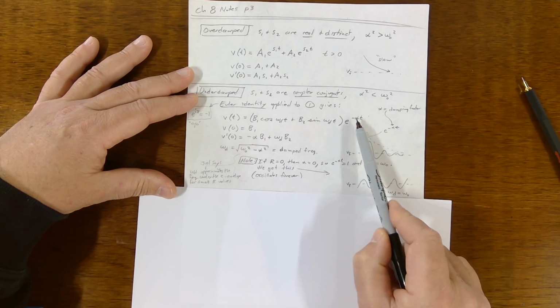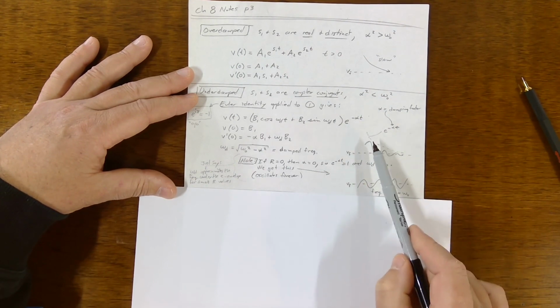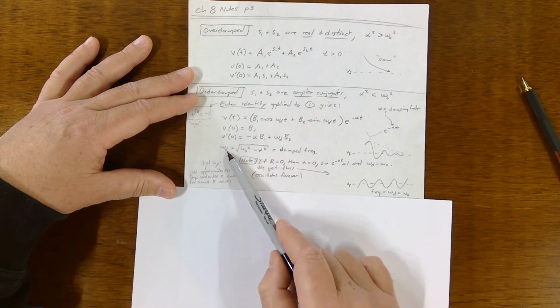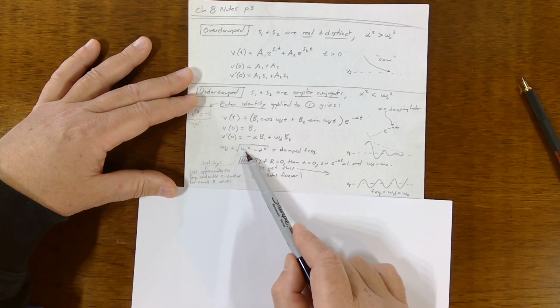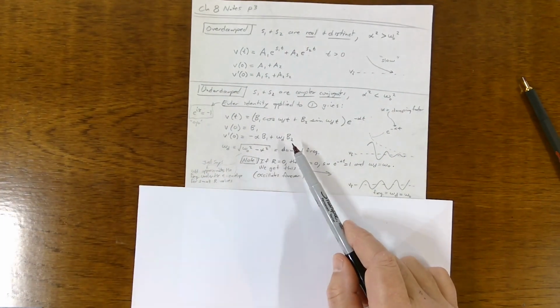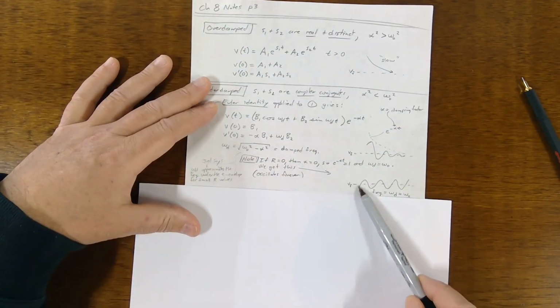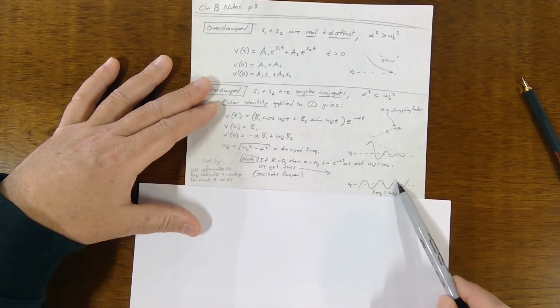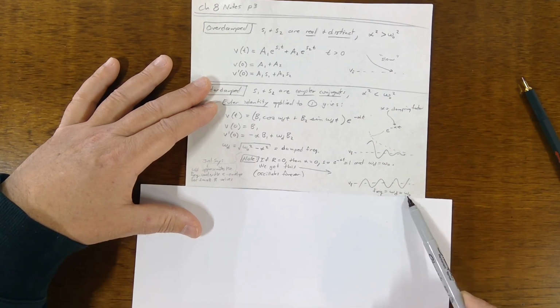This envelope will be 1 because e to the 0 is 1, and omega d will be omega 0, which we call the resonant natural frequency, right? Back from here. So if you have no resistance in this thing, then you'll just get a thing that's oscillating forever, and the frequency omega d will be the natural frequency omega 0.